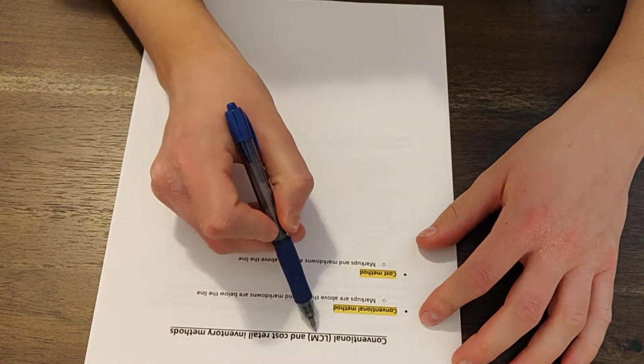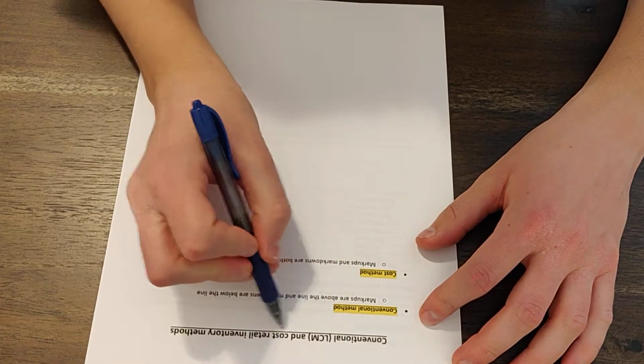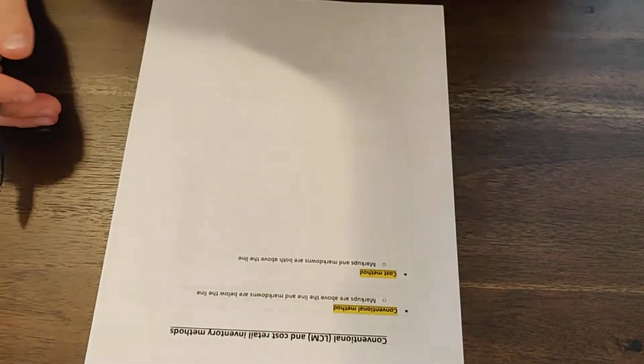Hello everyone. In this video today, we're going to be going through the topic of the conventional or LCM, lower of cost or market, and cost retail inventory methods. Okay, this first page is relatively blank. It's just a couple of quick notes before we actually get into the problems.